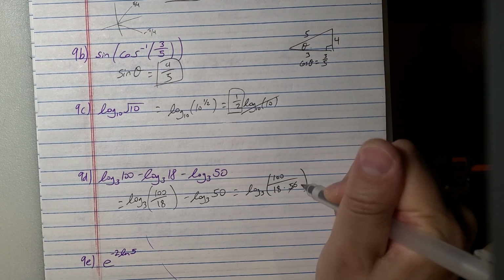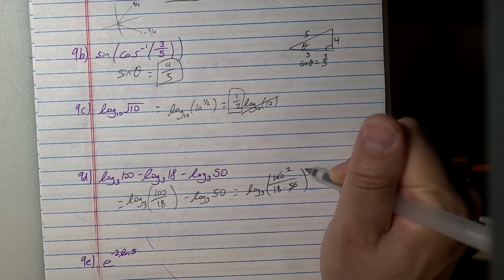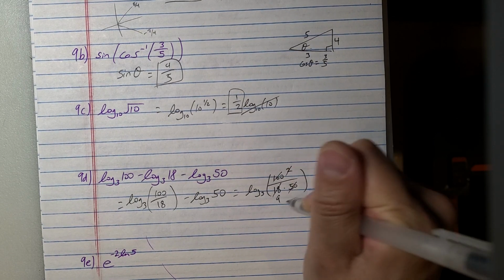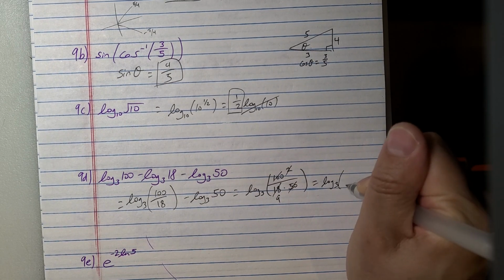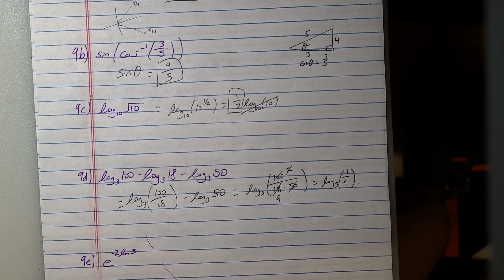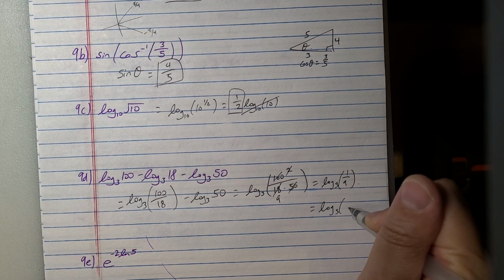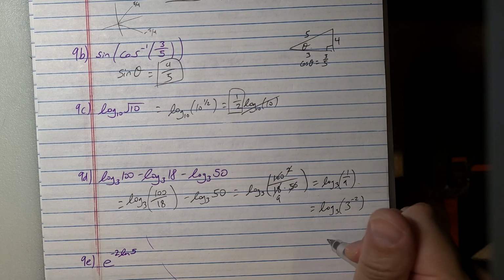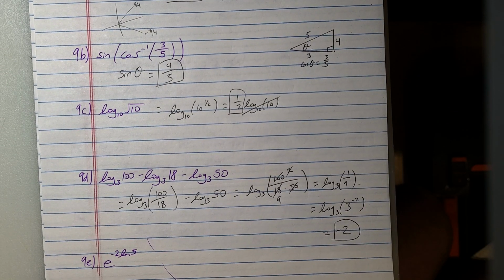Okay, we know that this can cancel with this. That would leave us with 2 on top. This can cancel with this. We're left with 9 at the bottom. So we're left with log base 3 of 1/9. This is the same thing as log base 3. We can write this as 3 to the minus 2 power. Correct? So then we're left with minus 2.